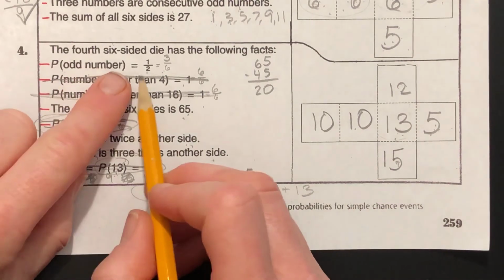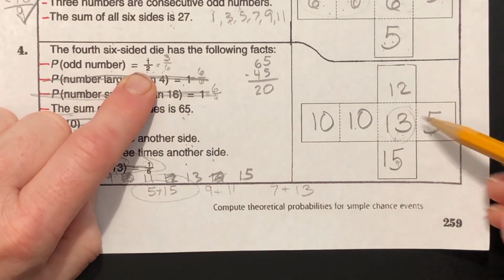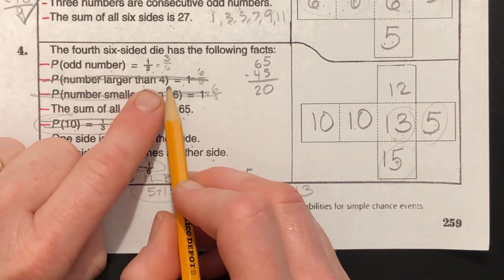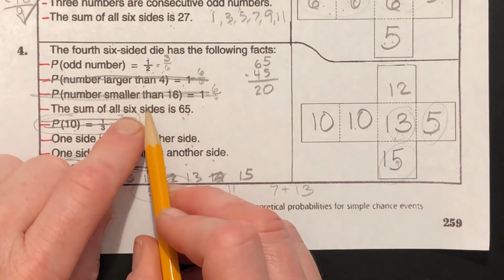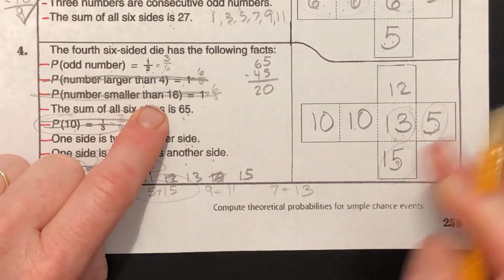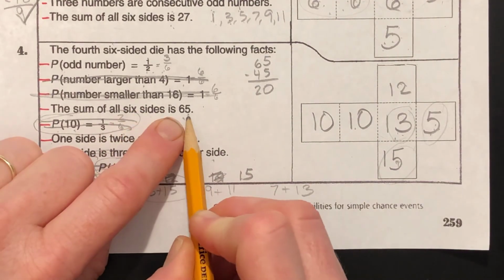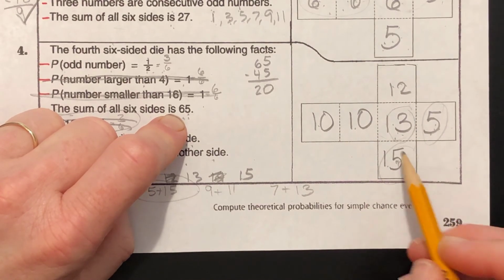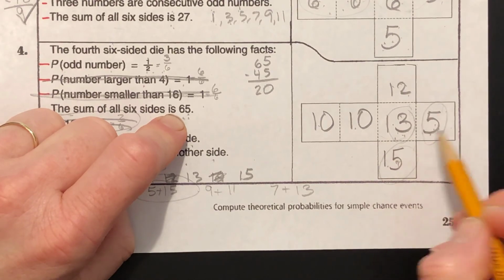Okay, so the probability of an odd number is 1/2. Odd, odd, odd. That's 1/2. It's 3 of the 6. The probability that the number is larger than 4, all bigger than 4. Probability this number is smaller than 16, all smaller than 16. The sum of all 6 sides is 65. Well, let's see. 10, 20, 30, 40, 50, 55, 56, 57, 58, 59, 60, 61, 62, 63, 64, 65.